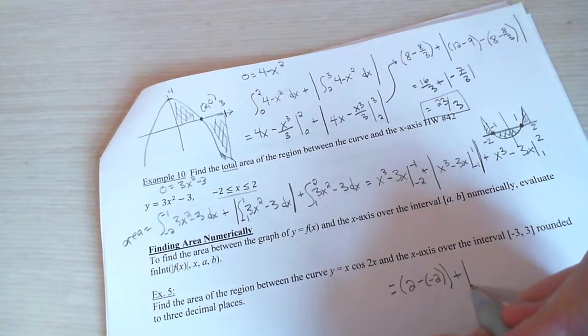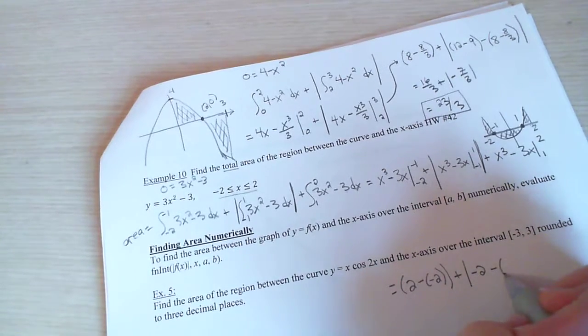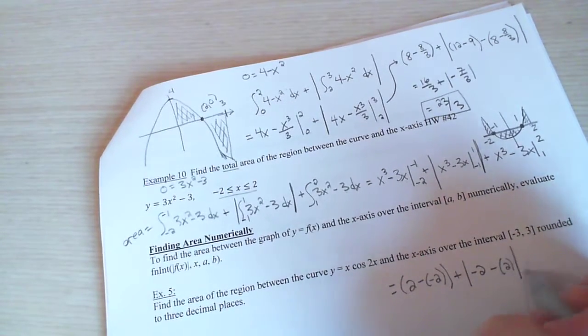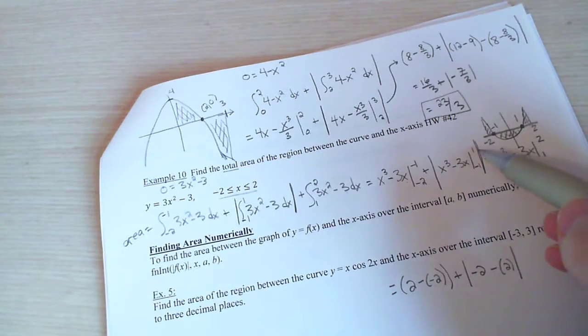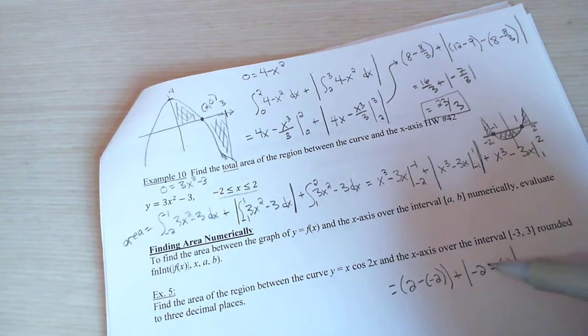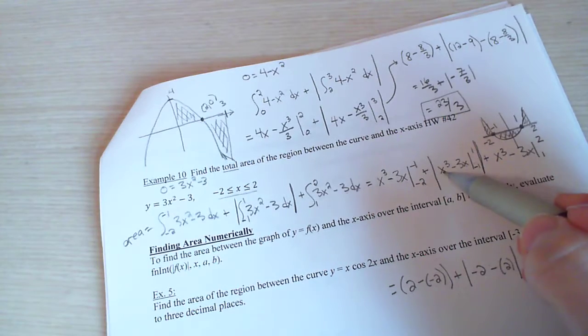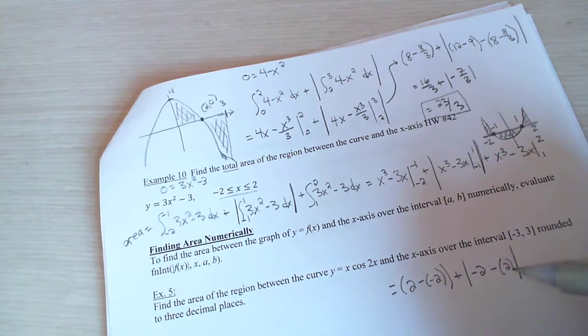The next one, I get absolute value of -2 minus 2. There's my absolute value. So here I'm substituting in 1. So I'm going to have 1 cubed is 1. 1 minus 3, -2. Then I'm going to substitute in -1. I'm going to have -1 plus 3, which is +2.